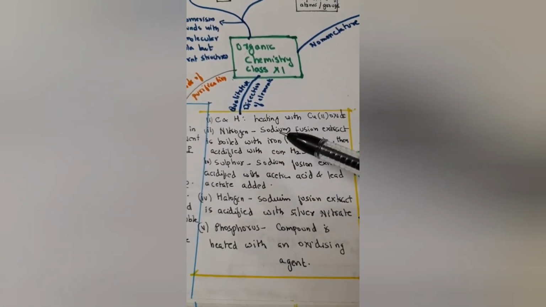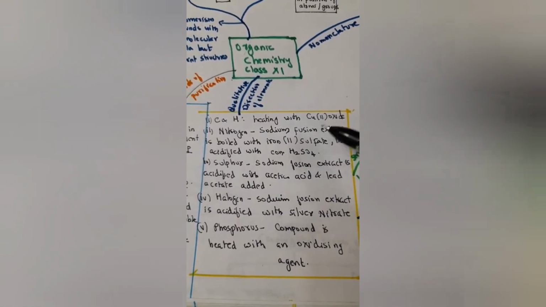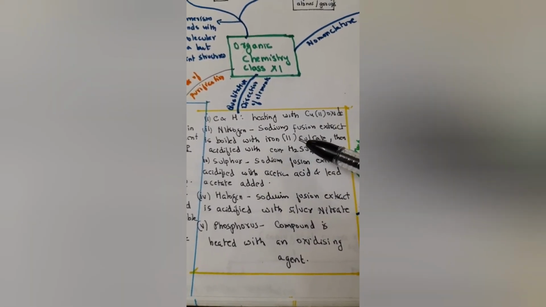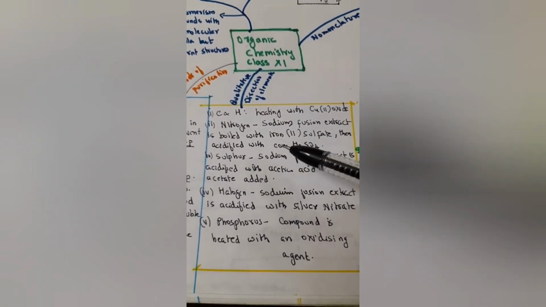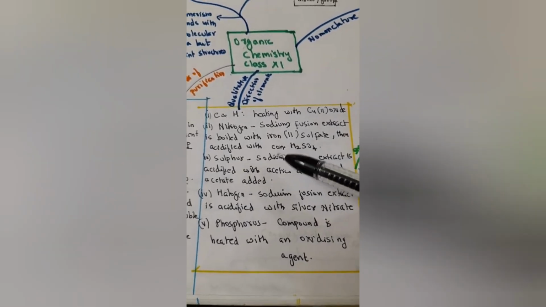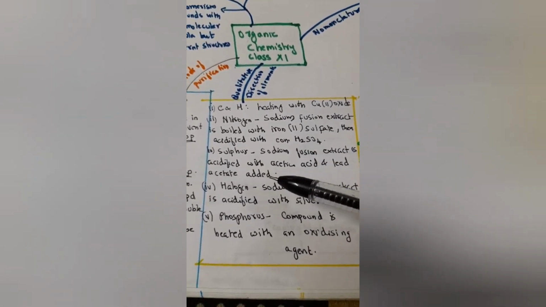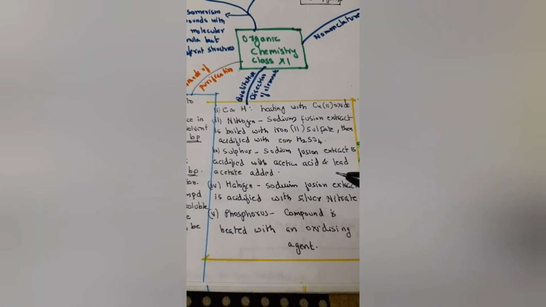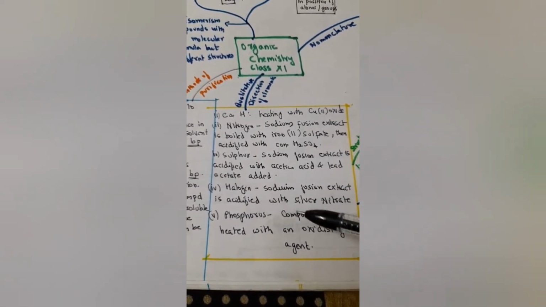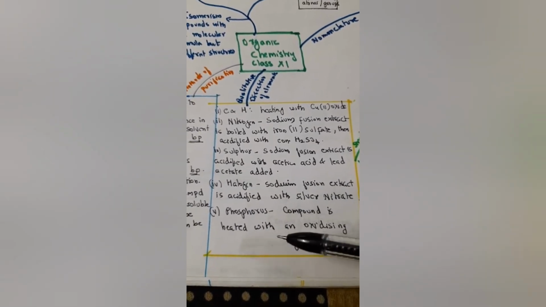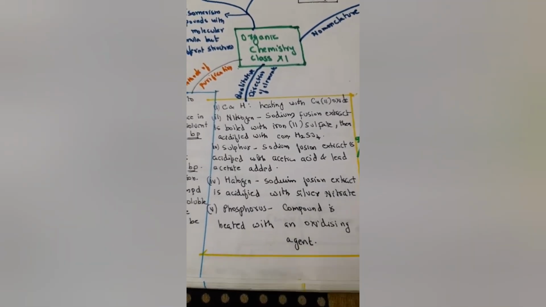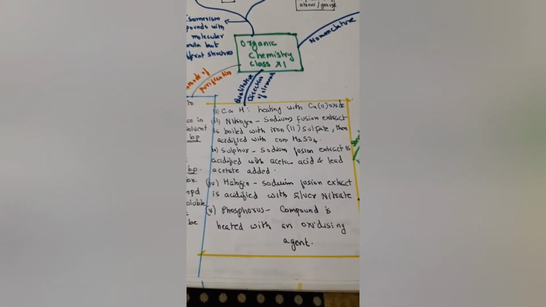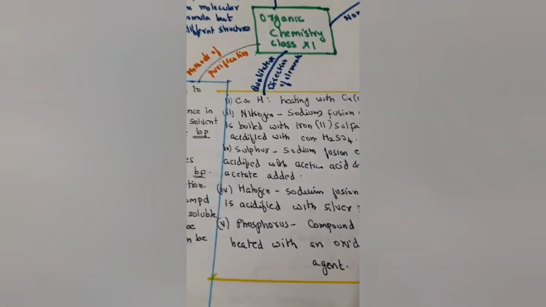For carbon and hydrogen, heating with copper(II) oxide. For nitrogen, the sodium fusion extract is boiled with iron(II) sulfate and then acidified with concentrated sulfuric acid. For sulfur, the sodium fusion extract is acidified with acetic acid and lead acetate is added. For halogen, the sodium fusion extract is acidified with nitric acid and silver nitrate is added. For phosphorus, the compound is heated with an oxidizing agent. Fine, okay. Now next we will see nomenclature.